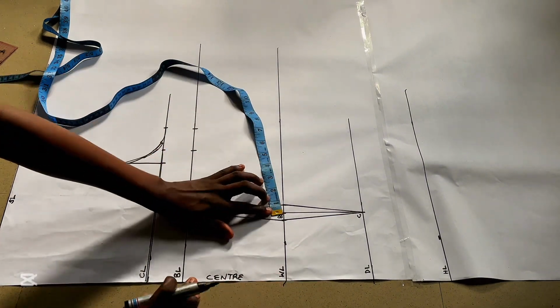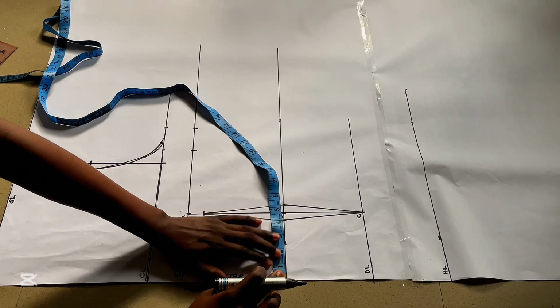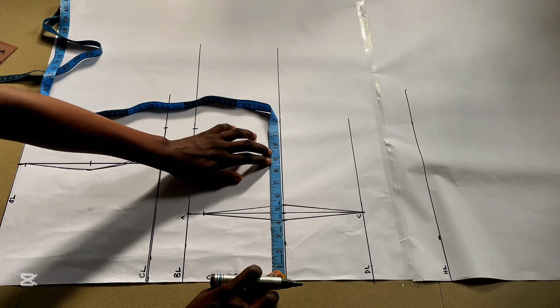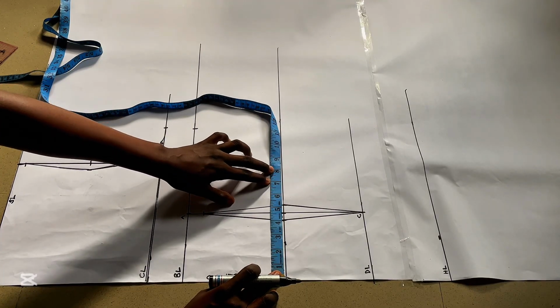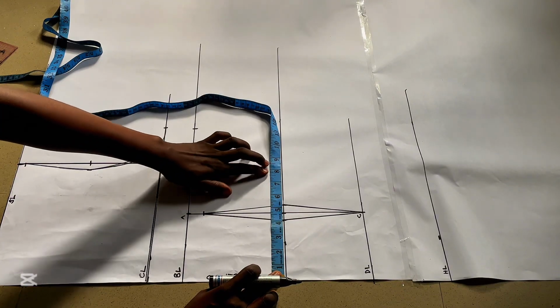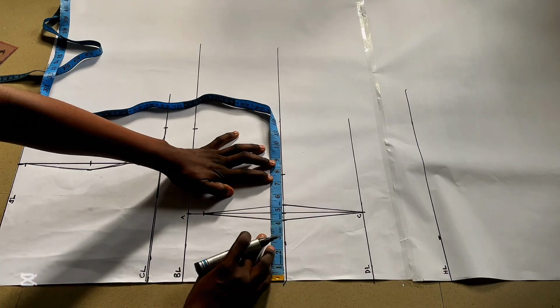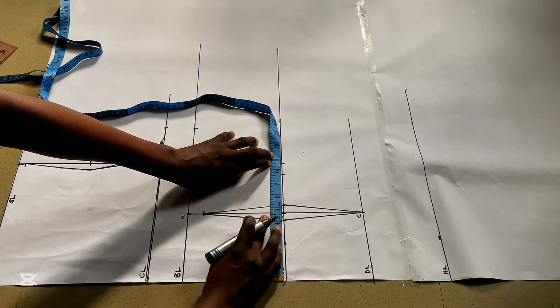Now I'm going to go for waist C, that's waist circumference, and remember this 1 inch that we have removed. This thing that we marked here is for removal, not addition. So we are going to mark the waist allowance, which is 32 inches, and 32 inches divided by 4 is 8 inches.